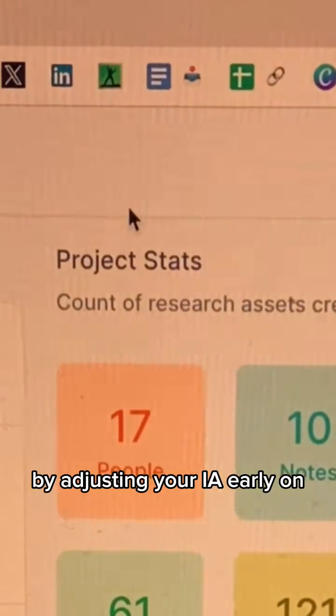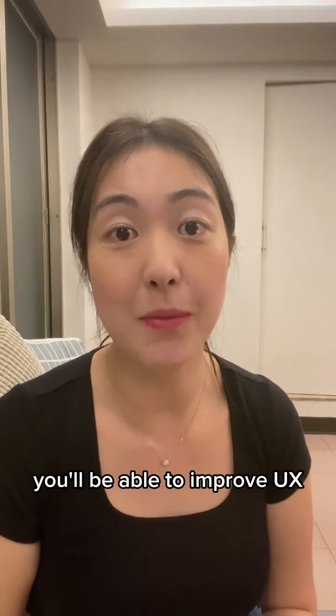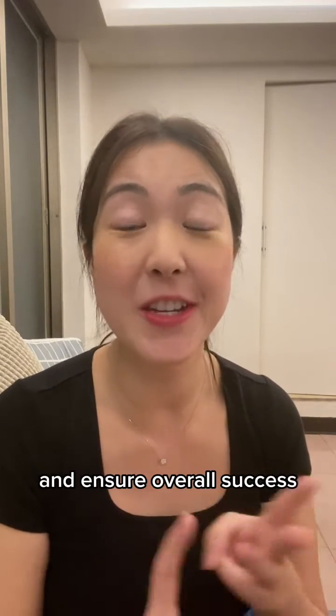By addressing your IA early on, like when you're planning out your website's design, you'll be able to improve UX, minimize confusion, and ensure overall success.